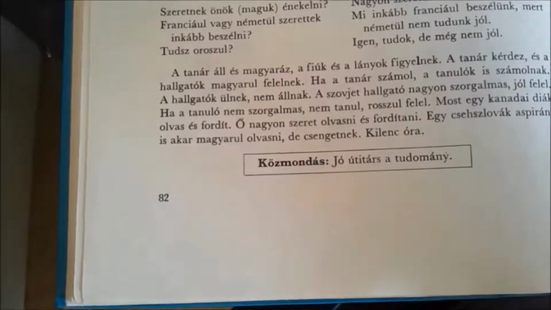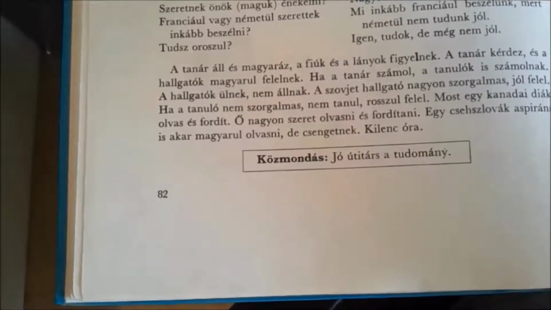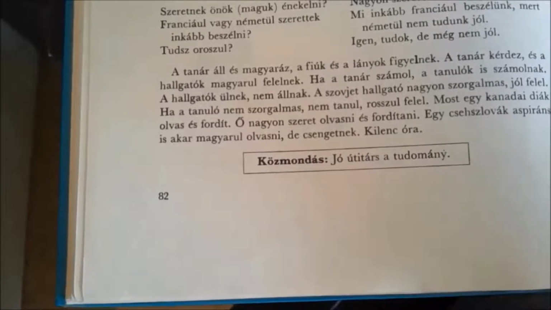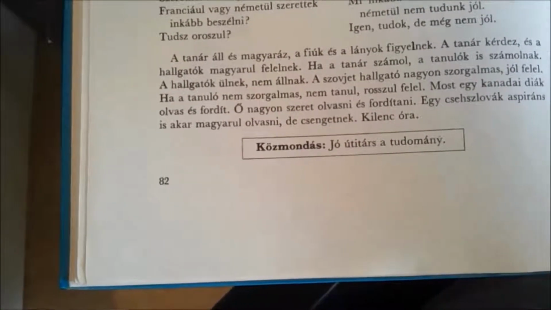Egy csehszlovák aspiráns, a Czechoslovakian aspirant, is akar magyarul olvasni, also wants to read Hungarian, de csengetnek, but I think the bell is ringing.